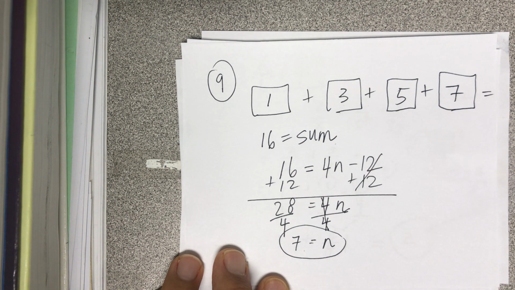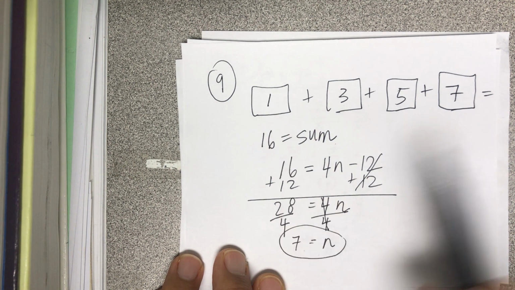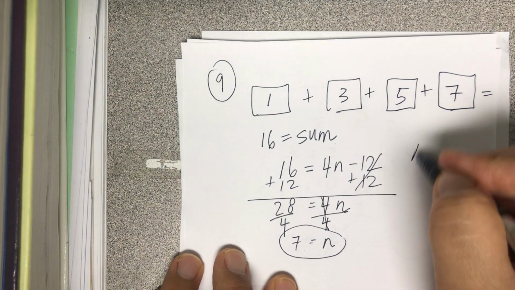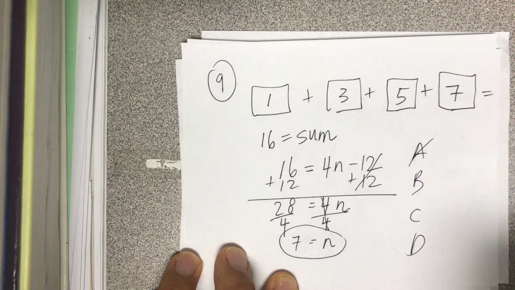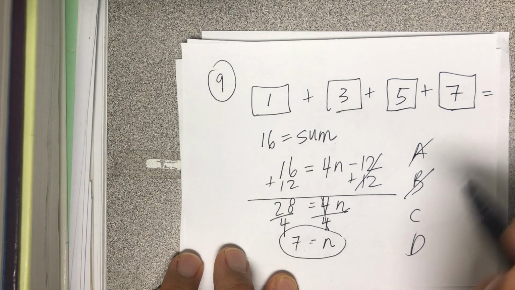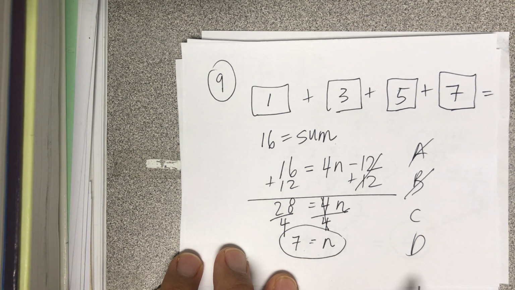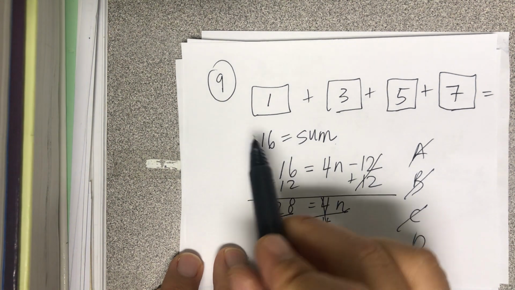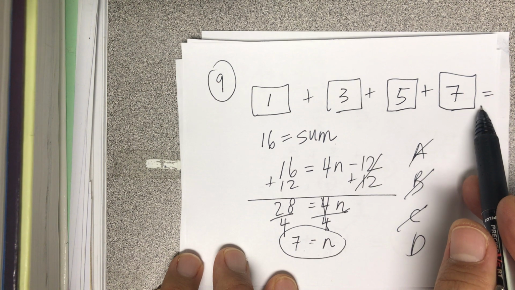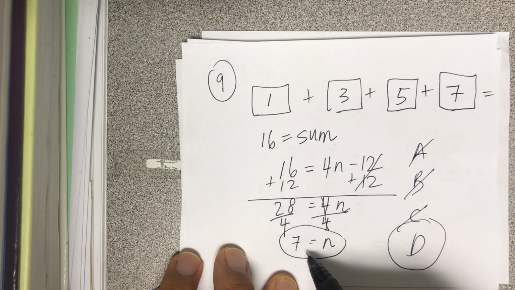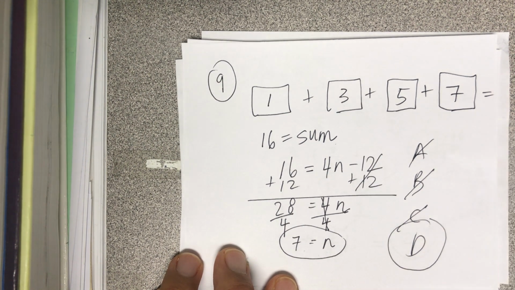But they start doing all these other things like, is this number the least of the 4? No, 1 is. A is out. Use process of elimination, okay? A is out. B, is this the average of the 4? No. Cross that out. Is this the mode? Mode means you see it the most. No. Is this the greatest of the 4 integers? Yes, it is. 7 is here. It's the greatest of the 4, and that is the correct answer.